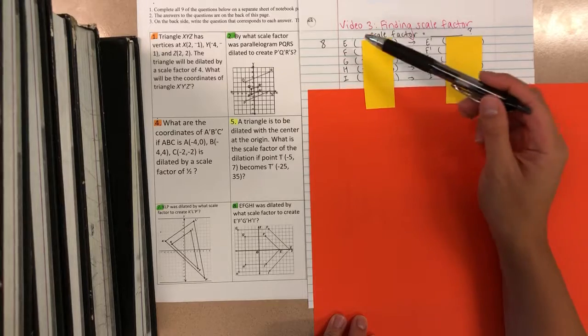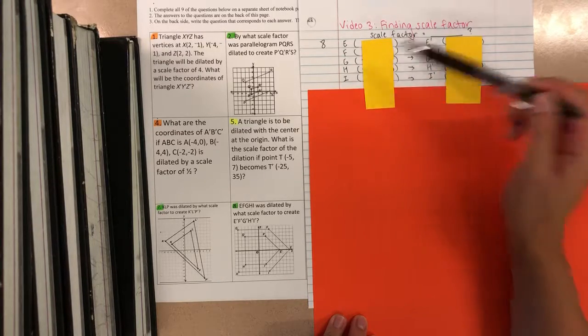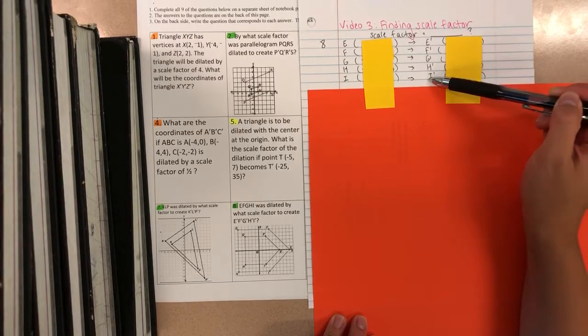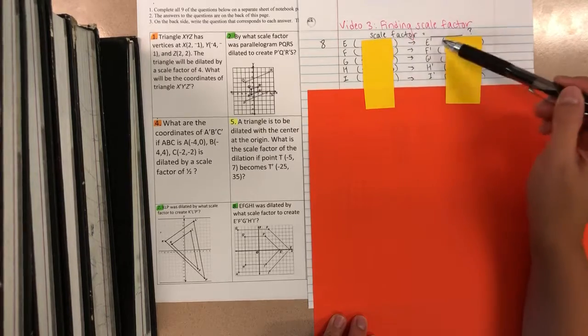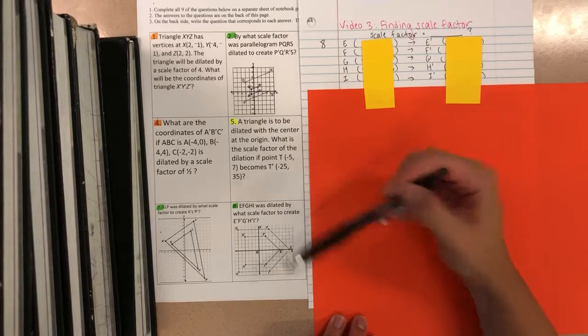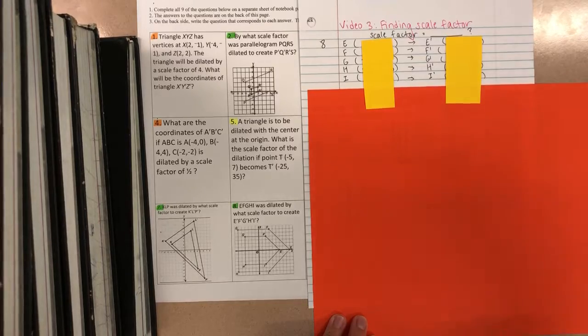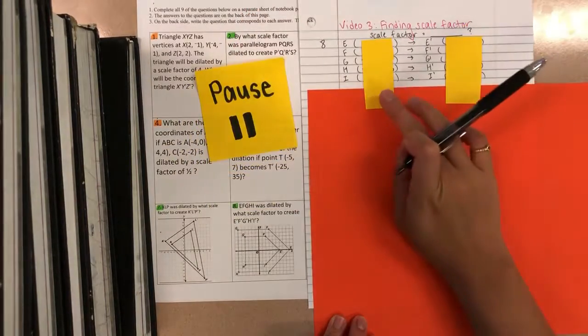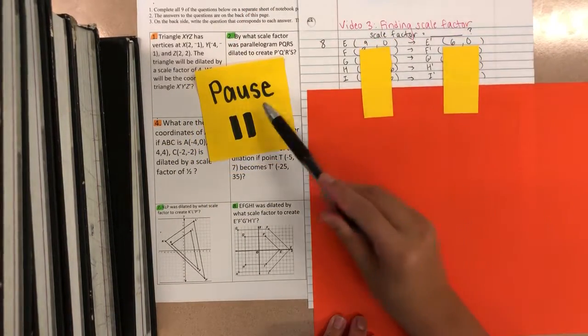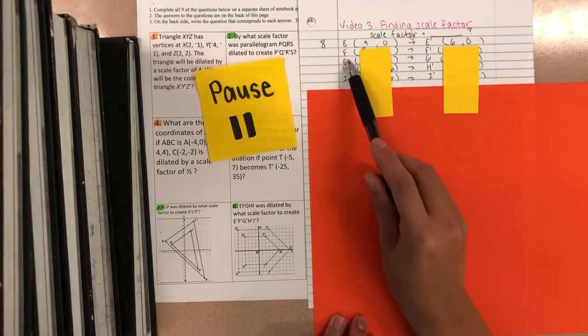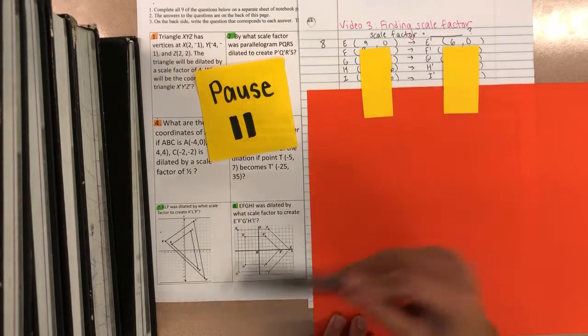Go ahead and put the pre-images right here, and then the images over here. I want you to find the coordinates for each point based on the graph. All right? So I'll give you the first ones, E and F, but go ahead and pause the video and find the remaining coordinates, please.